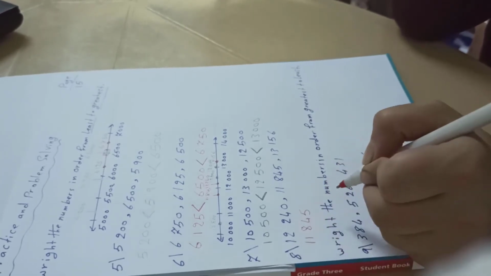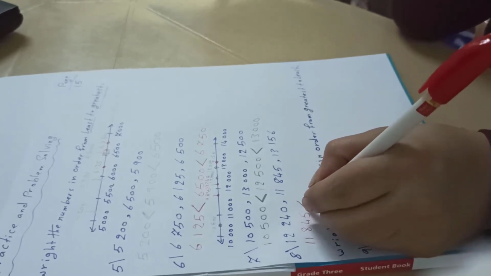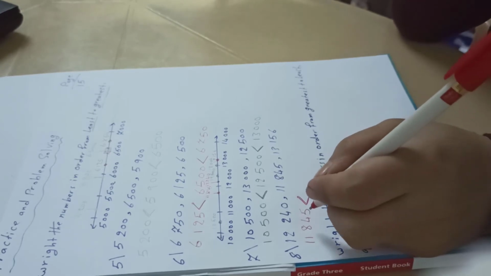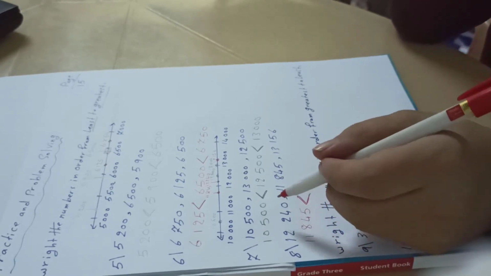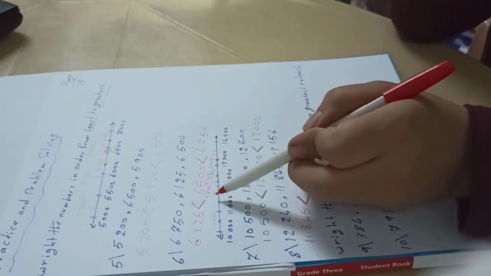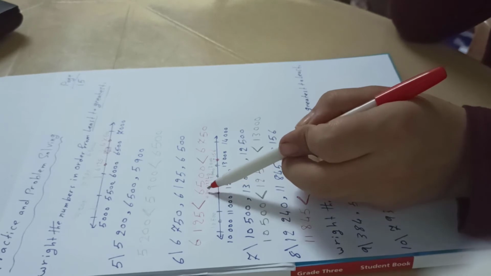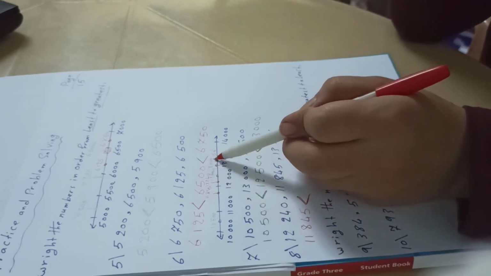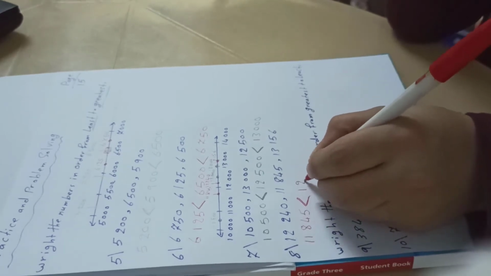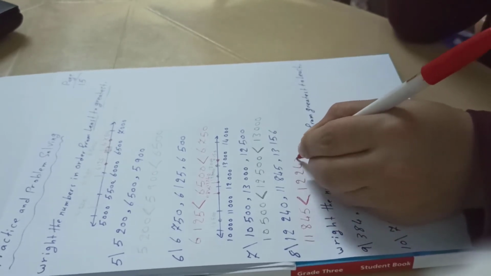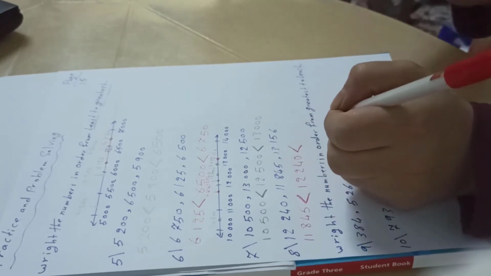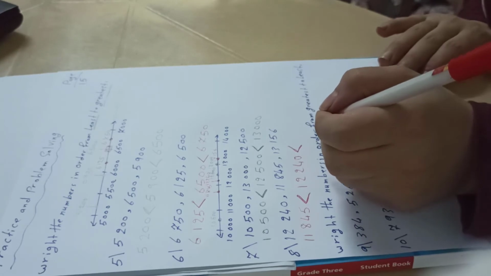Then we have to write 11,845 at the first. After that we have to write less than because we ordered the numbers from least to greatest. After that we have to write 12,240 because it came after 11,845 and before 30,156. Then we have to write 12,240. After that we write less than again because we ordered the numbers from least to greatest.